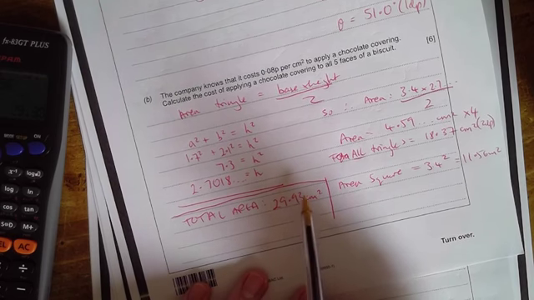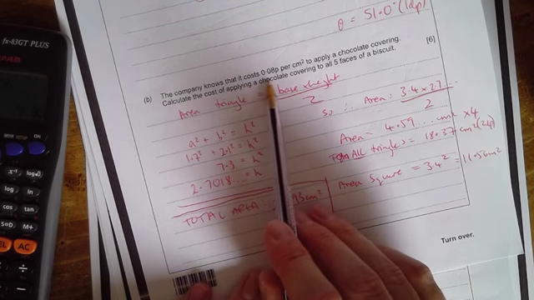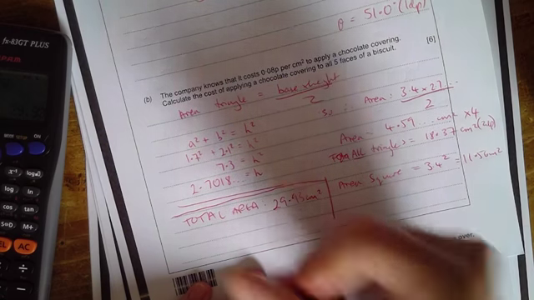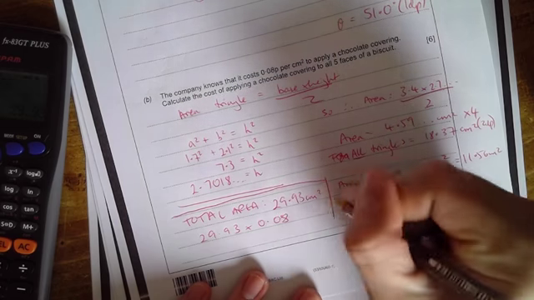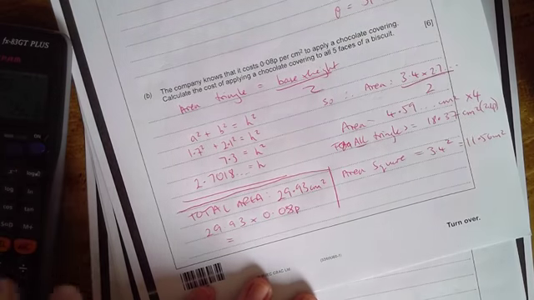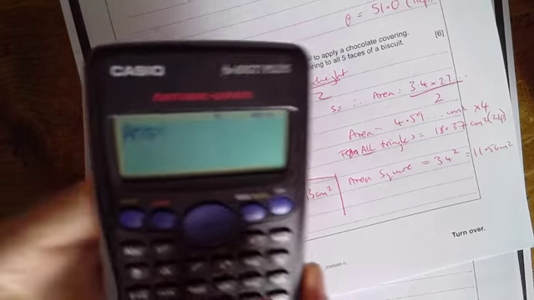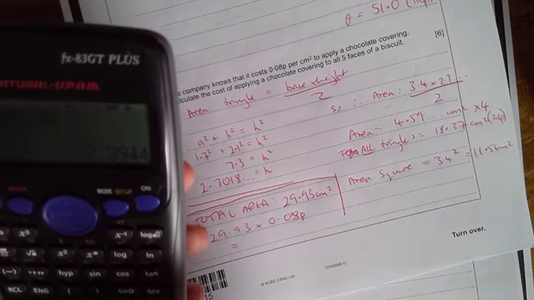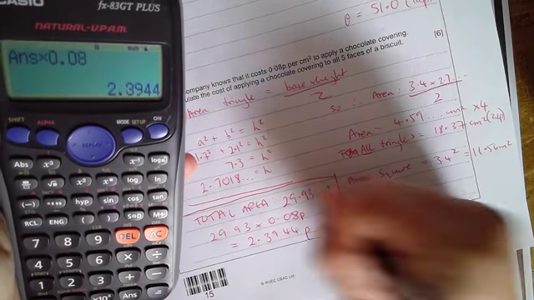So what we need to do is, if it costs 0.08 pence per centimetre squared, we need to do 29.93 times by 0.08, and that's going to tell me how much the chocolate is going to cost, but in pence, okay, not in pounds. So that answer then, I am doing answer times by 0.08, and I get 2.3944 pence. Okay?